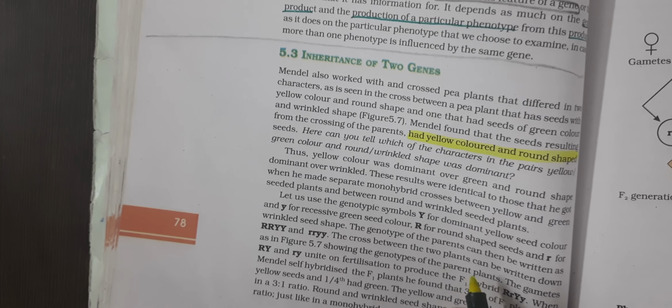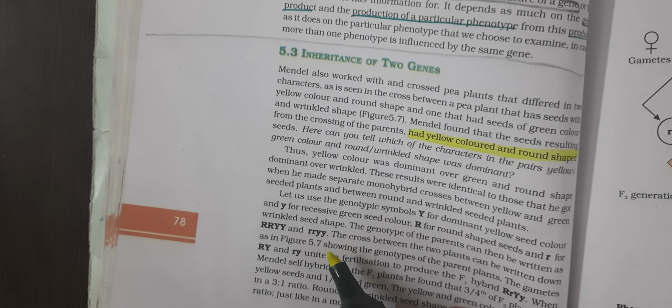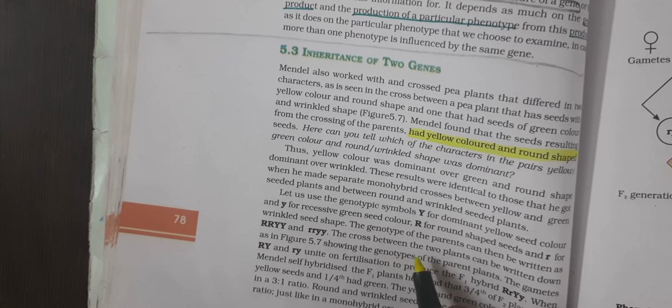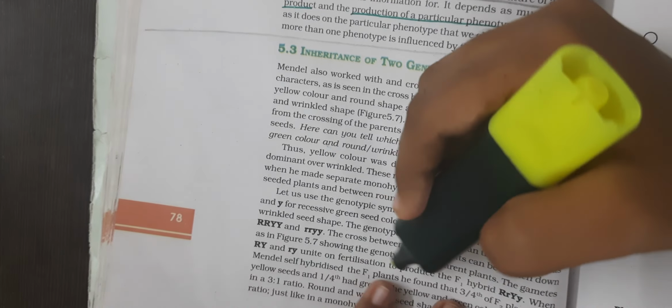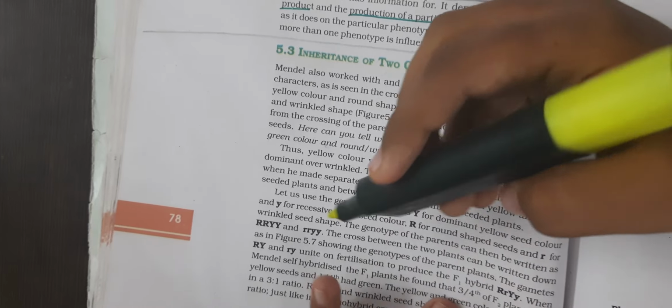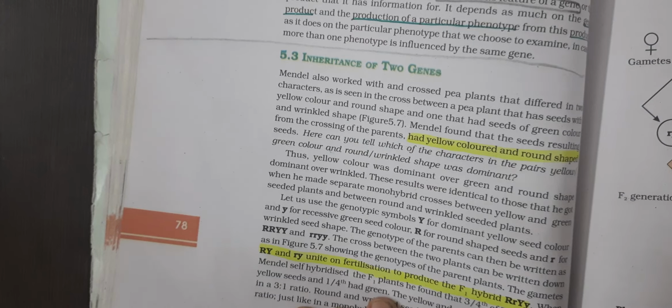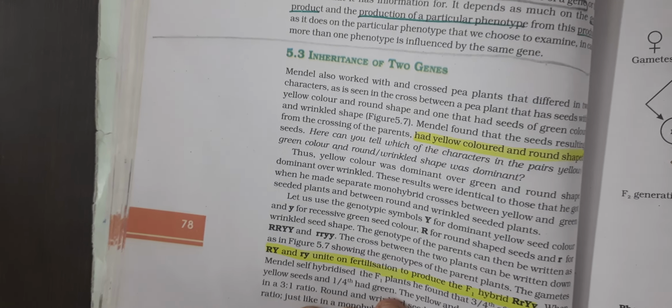The genotype of the parents can be written as capital R, capital R, capital Y, capital Y, and small r, small r, small y, small y. The cross between the two parents can be written down as in figure 5.7, showing the genotypes of the parent plants. The gametes capital R, capital Y, and small r, small y unite on fertilization to produce the F1 hybrid capital R, small r, capital Y, small y.